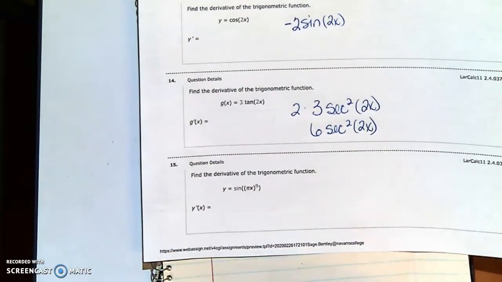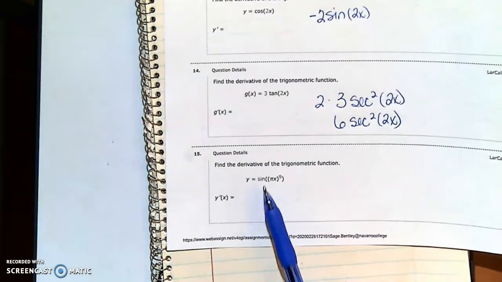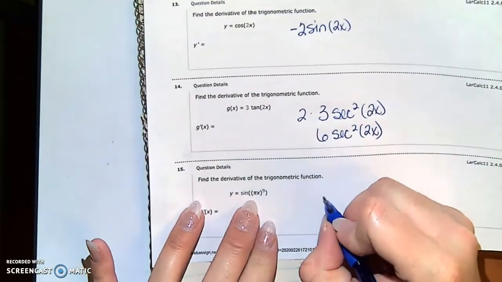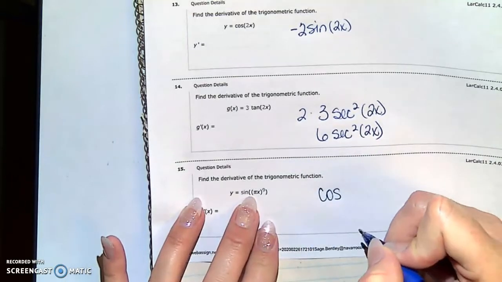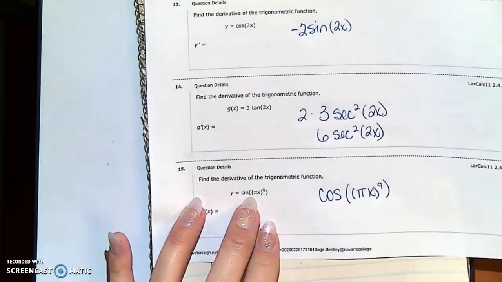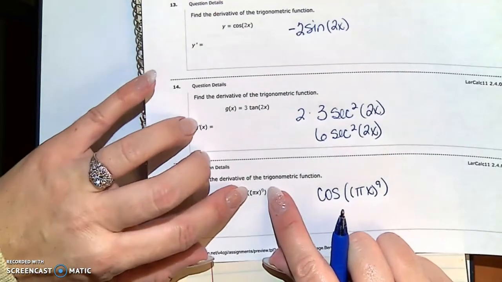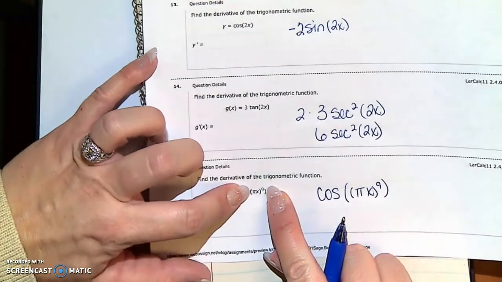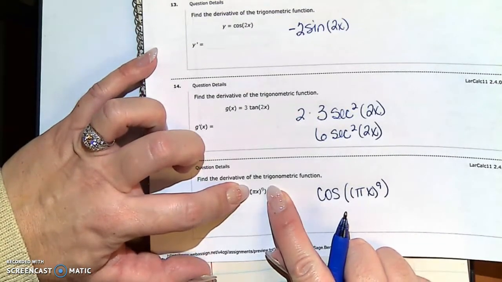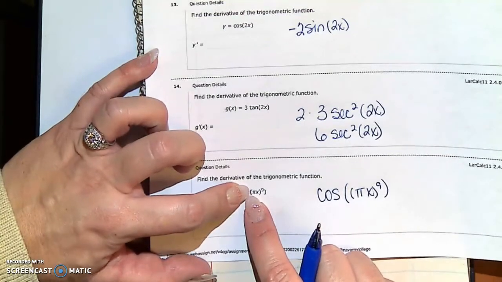And then this one gets kind of fun because you got some insides going on here. So I know what sine is. So what's the derivative of sine? The derivative of sine is cosine. And I'm going to write everything that way. Okay? But I'm not done yet because I need to do it times the derivative of the inside. Well, do I know what the derivative of pi x quantity raised to the 9th power is? Remember, pi is just a number. Don't let them freak you out.